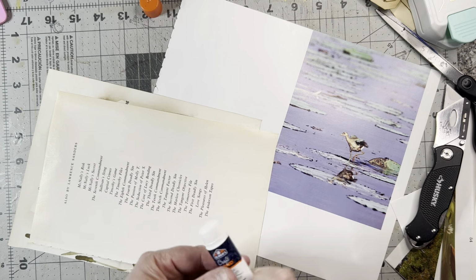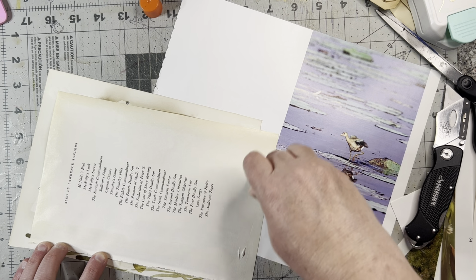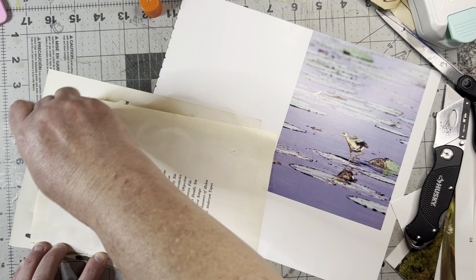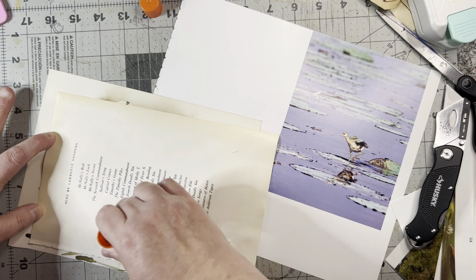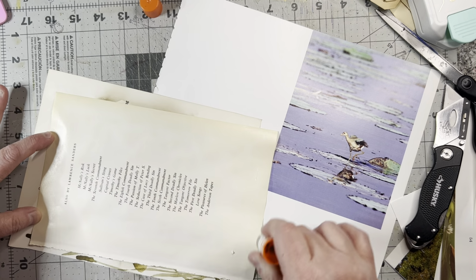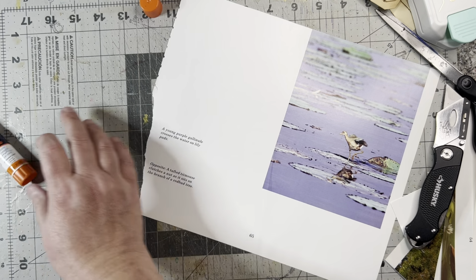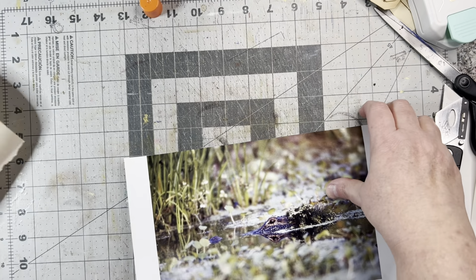So yeah, I can make some folded stationery out of that. Again, I'm going to need to sew around it because it's gluing paper to paper, and you know, that don't always work out the best. But, oh, run away.